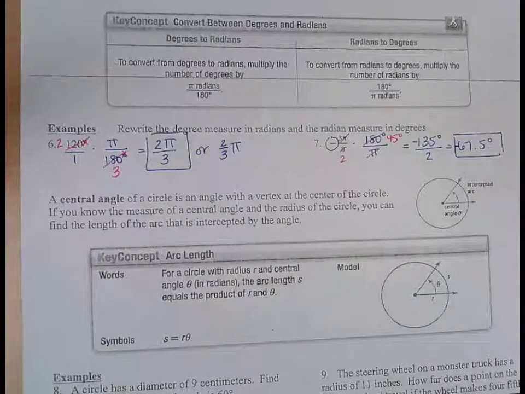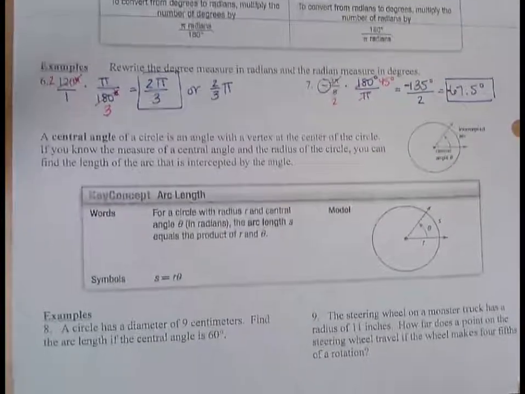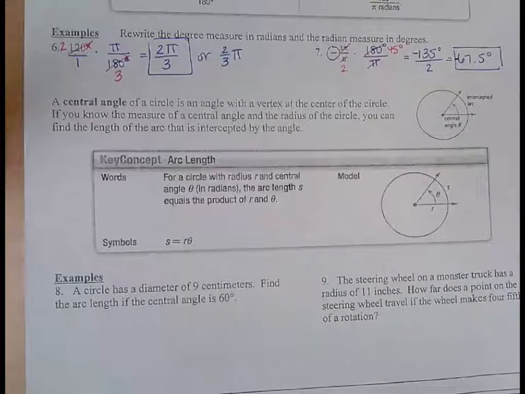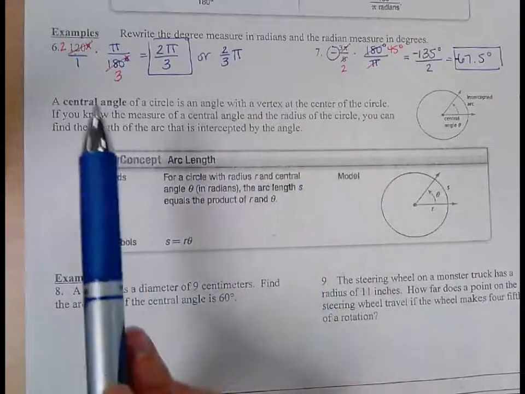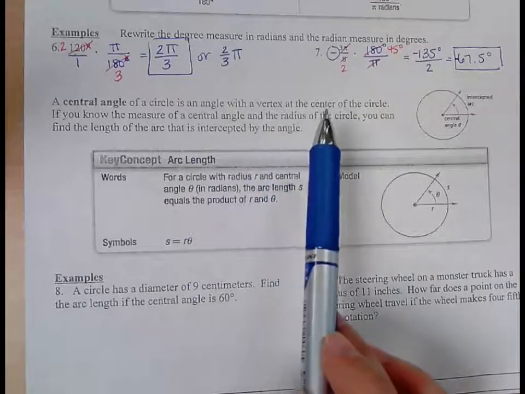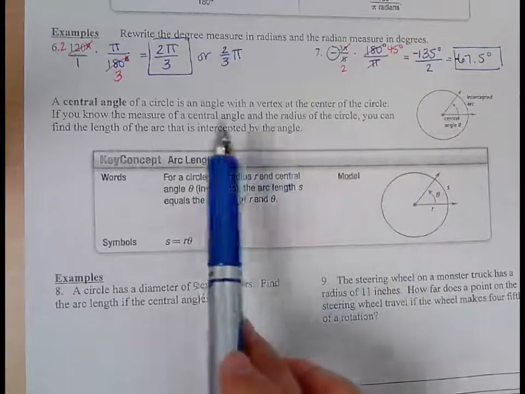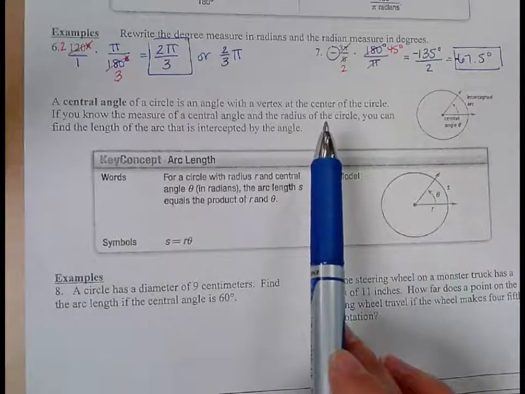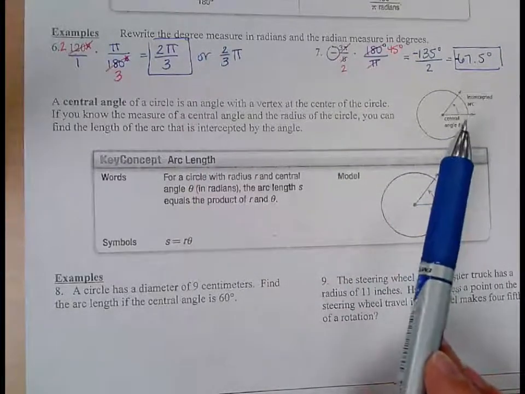Okay, any questions on those conversions? All right, and then we'll actually be using radians, so it doesn't seem like we're just converting for no reason at the moment. And this is something you've also done in geometry. So a central angle, just some definitions first of all. Central angle of a circle is an angle with a vertex at the center of the circle. And if you know the measure of the central angle and the radius of the circle, you can find the length of the intercepted arc.